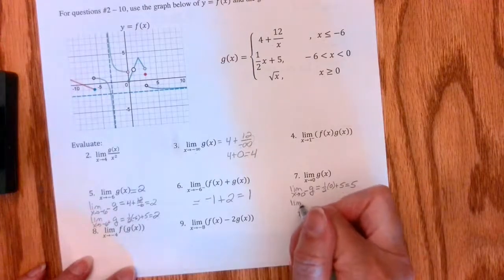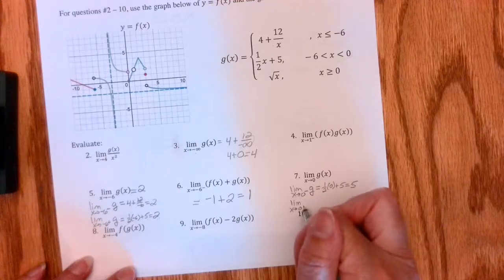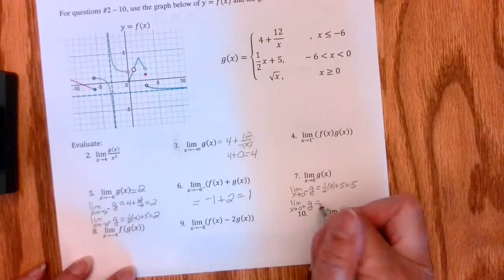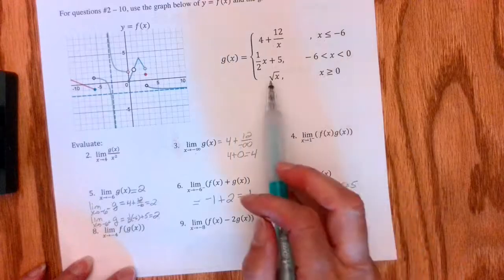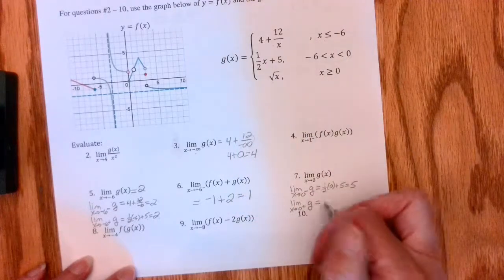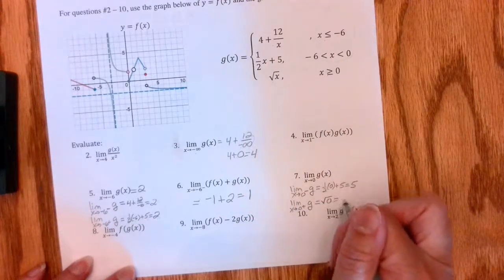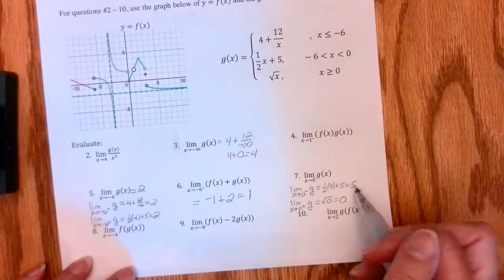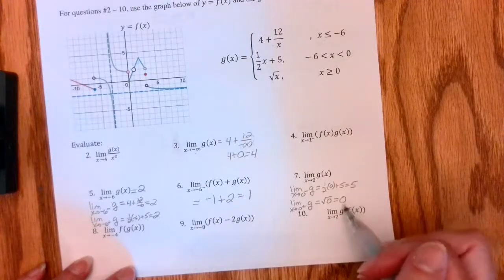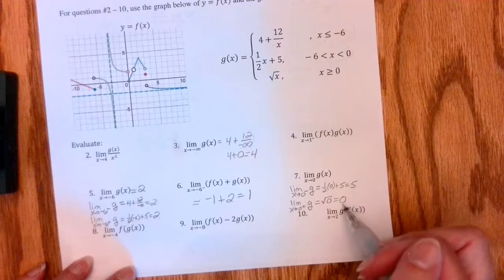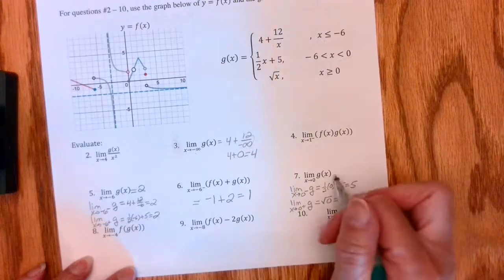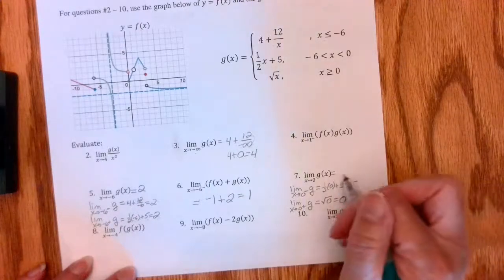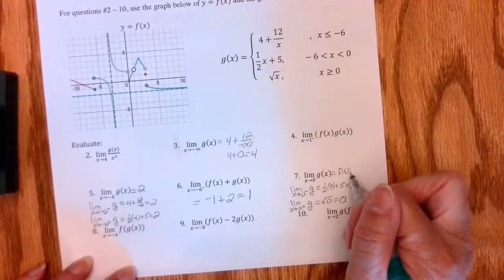Coming from the right-hand side, the limit as x approaches 0 from the right of function G. I am using the square root function. So I'm going to take the square root of 0, which is 0. Notice the two sides are going to two very different heights. They are not coming to the same height. Therefore, this limit does not exist.